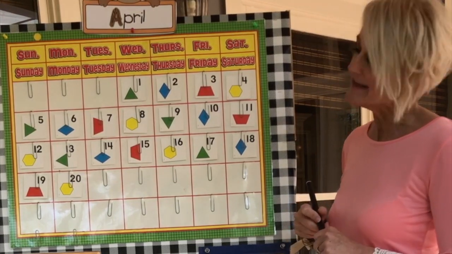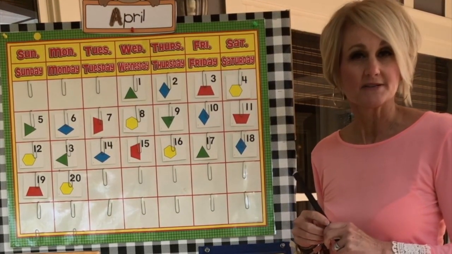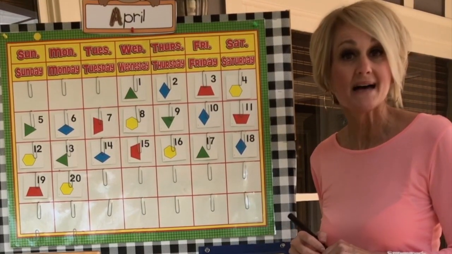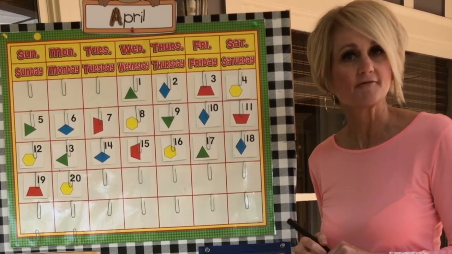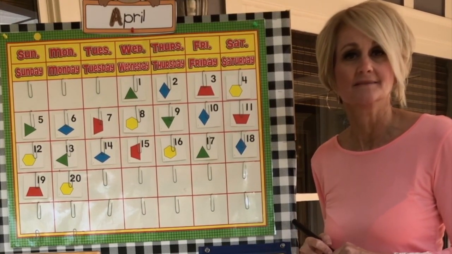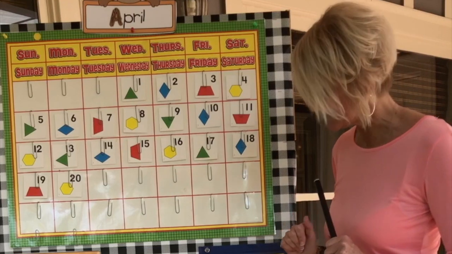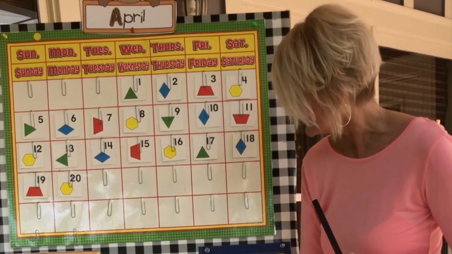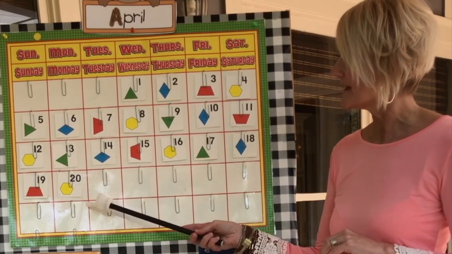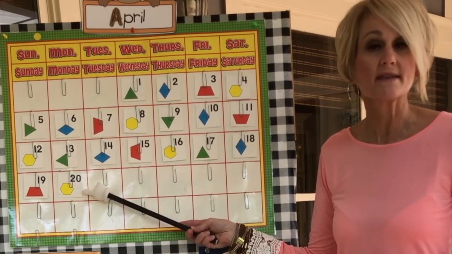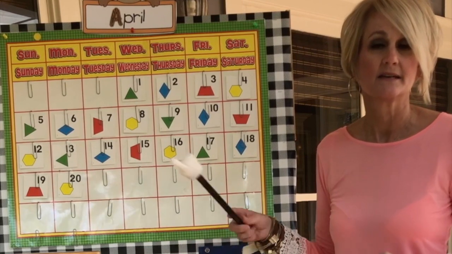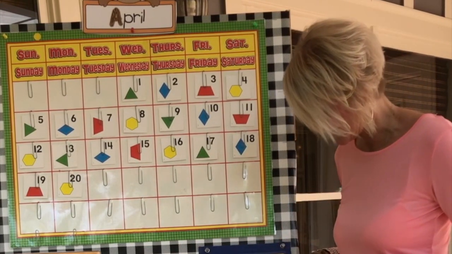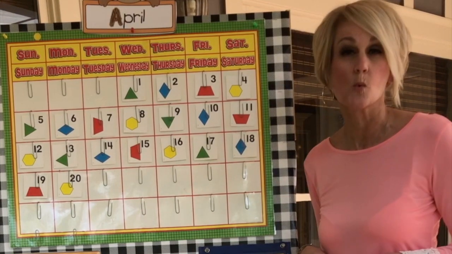Very good. Now that we know all about yesterday, let's talk about today. We know that yesterday was Monday. What comes after Monday? Yes, it's Tuesday. So today is Tuesday. Yesterday was the number 20. What comes after 20? 21. That's right, the number 21.